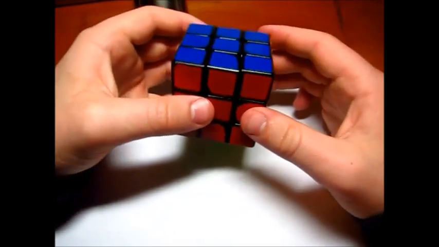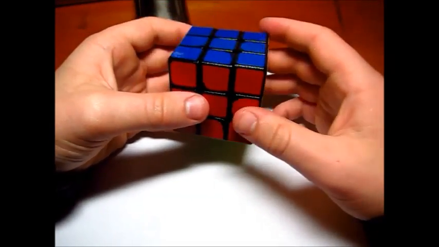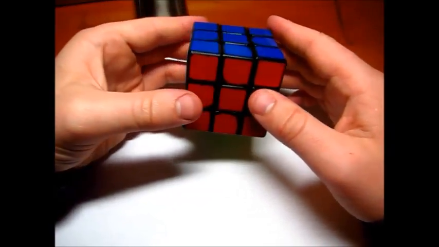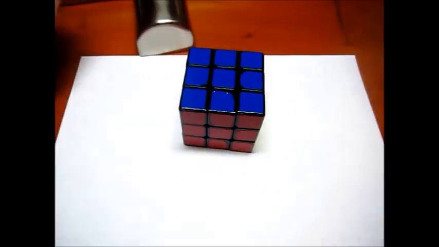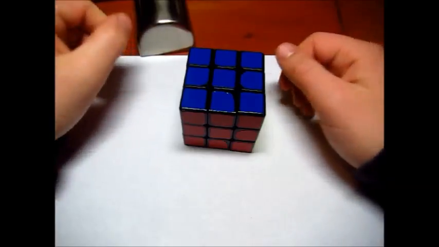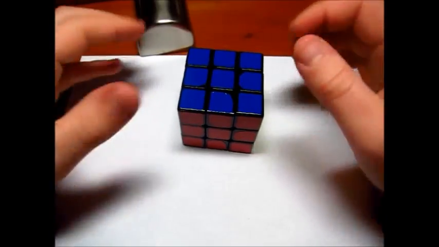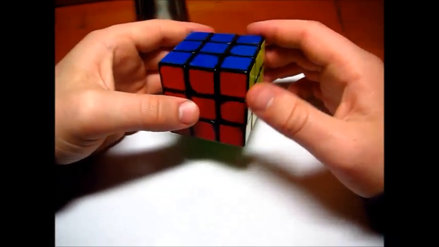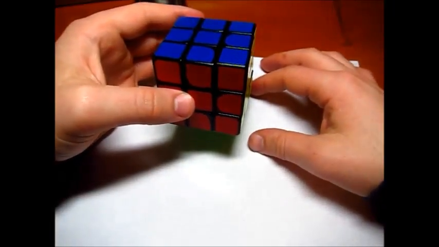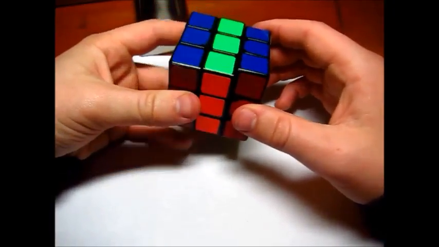So it's as simple as for each target that you've memorized, just do a setup move, do a Y perm, and then undo the setup move. So M2 for edges is a little bit different. And it's different in that instead of doing a Y perm, we just do M2.